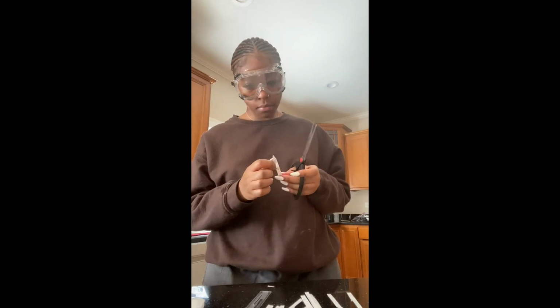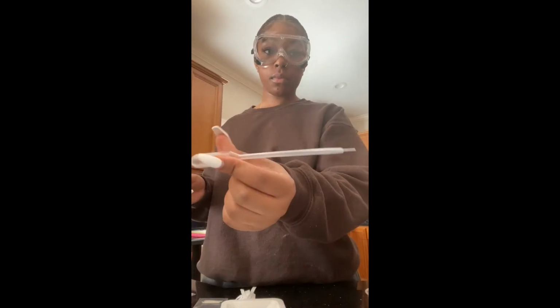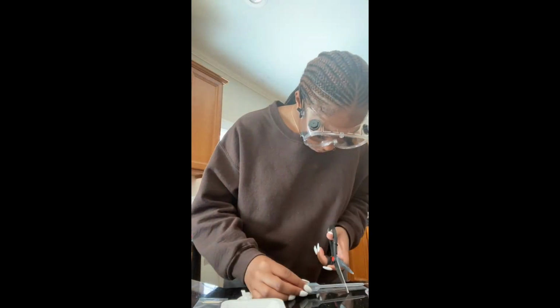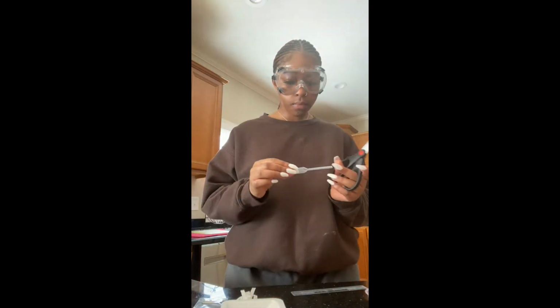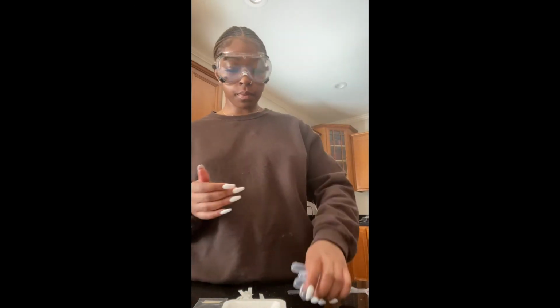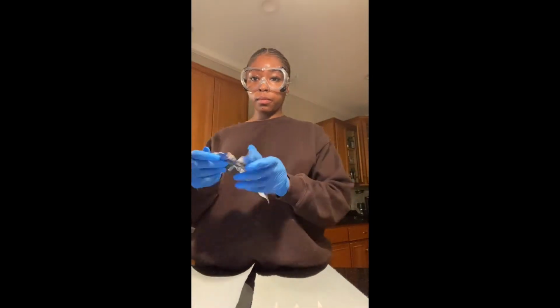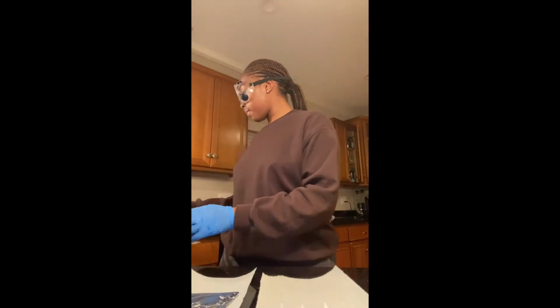So next, we want to prepare our chromatography strips. These are going to be our stationary phase in the TLC experiment. And then we're also going to prepare our pipettes. These are going to be used to transfer our liquid food dyes and our liquid Kool-Aid samples to the chromatography strip.